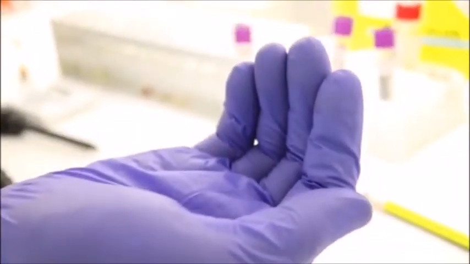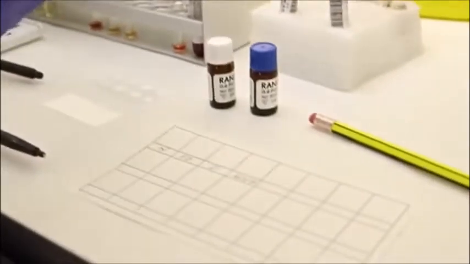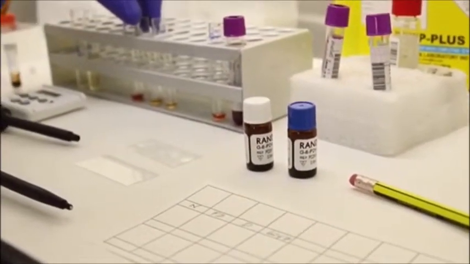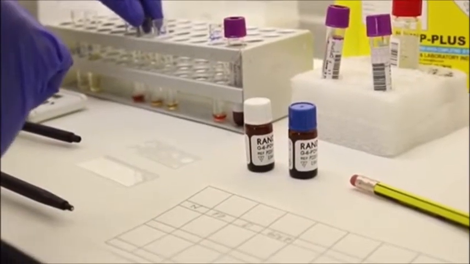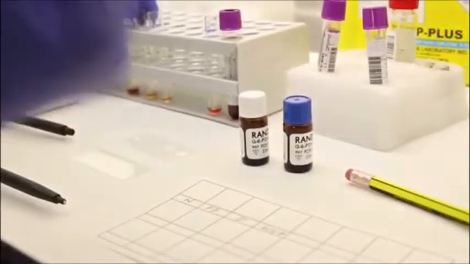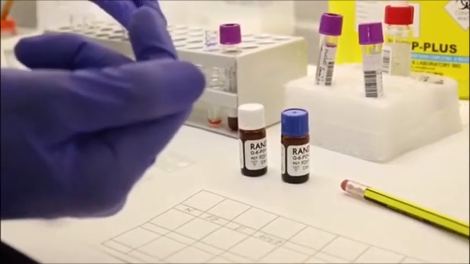If there is G6PD in the red cell, it will act on these two compounds and reduce the NADP into NADPH, or nicotinamide adenine dinucleotide phosphate.